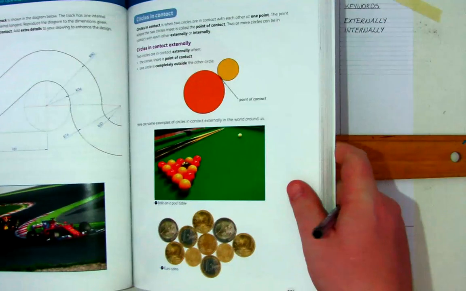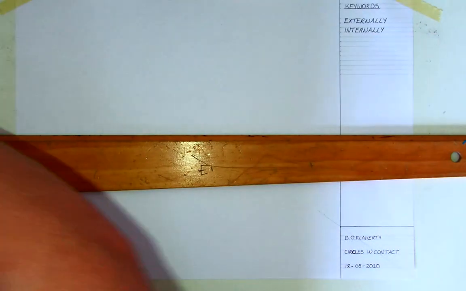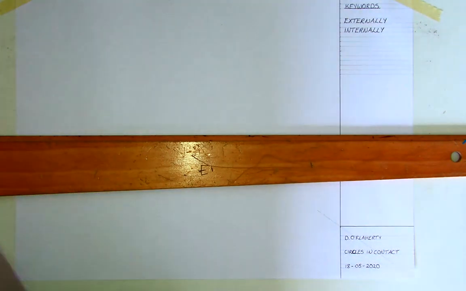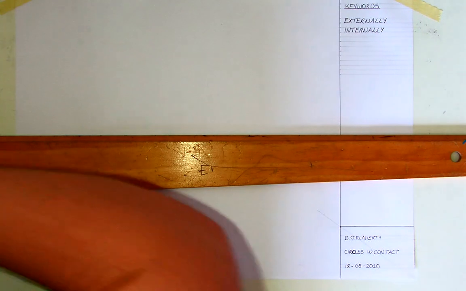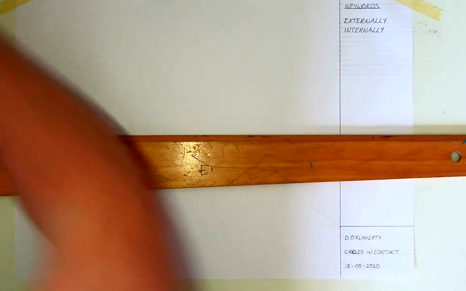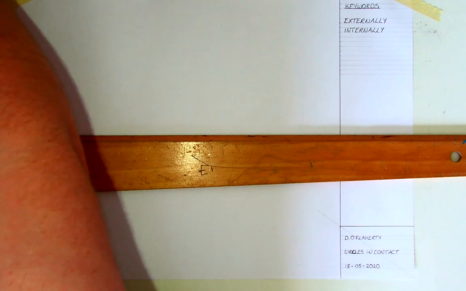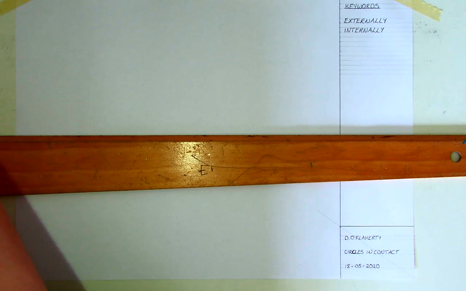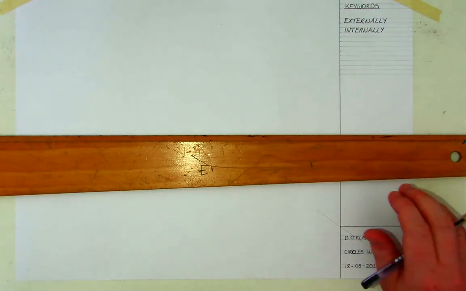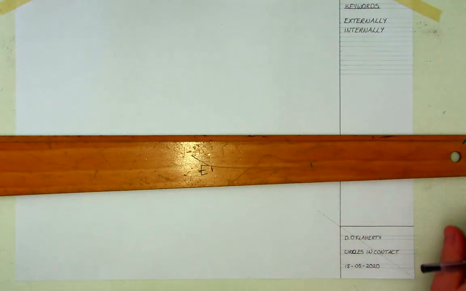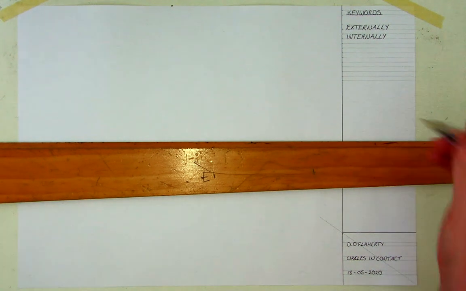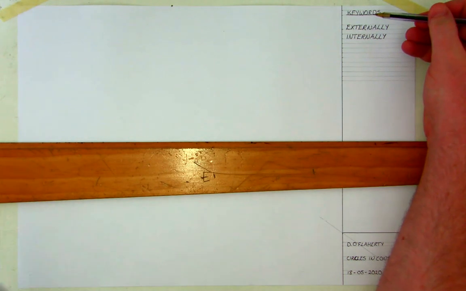I want you to set up the sheet the same as I have. Circles in contact is the title, and then you've got your keywords.